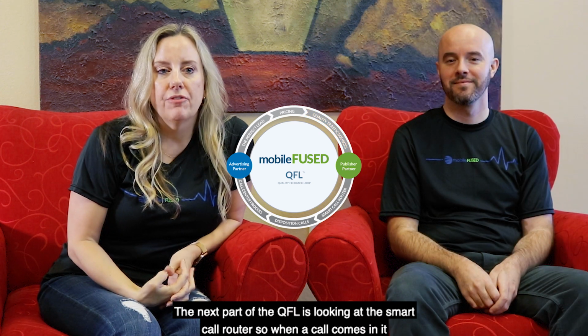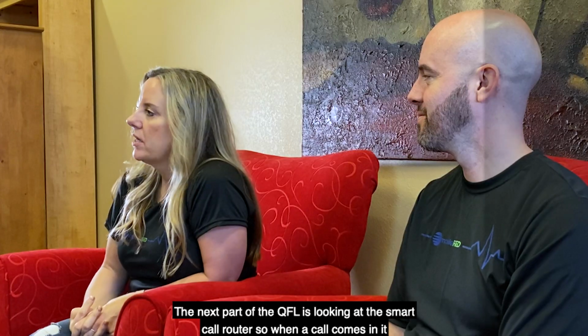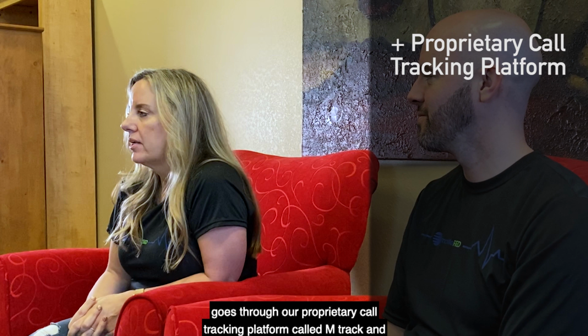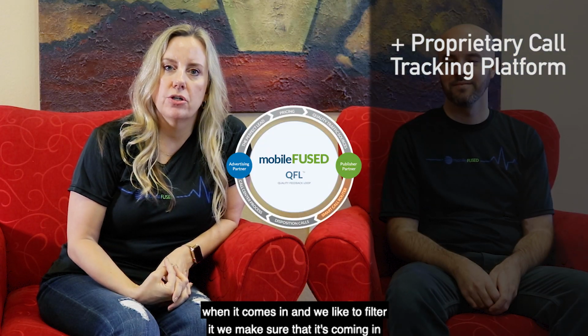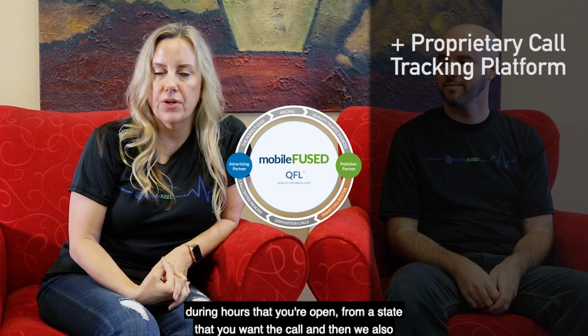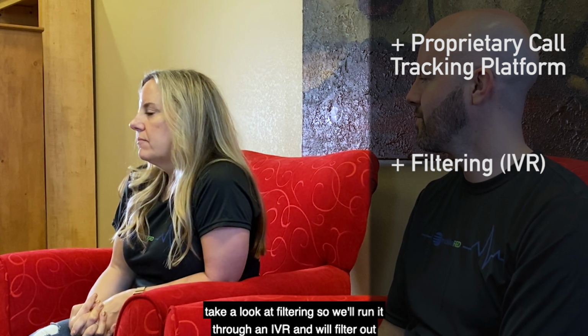The next part of the QFL is looking at the smart call router. So when a call comes in, it goes through our proprietary call tracking platform called MTrack. And when it comes in, we like to filter it. We make sure that it's coming in during the hours that you're open, from a state that you want the call from. And then we also take a look at filtering.